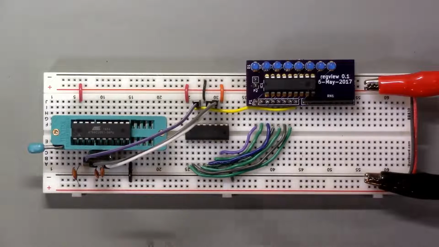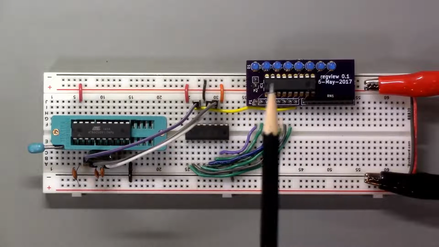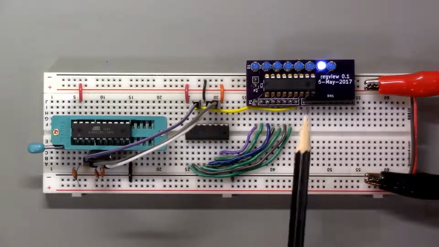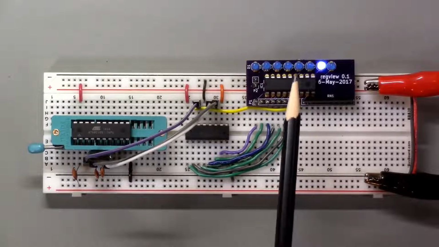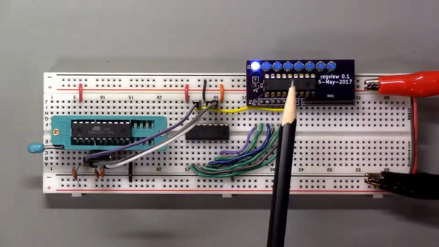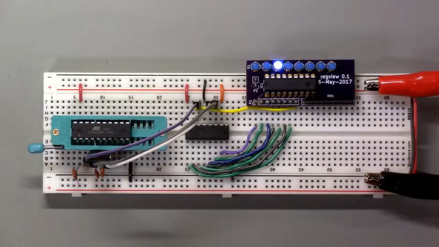All right, so here's our circuit, and once again, we've got the microcontroller in the ZIF socket. Here is the 74HC595 shift register, and its outputs are connected to this bank of 8 LEDs. So let's turn on the power supply, and basically what you see is this 1 bit that is set in that val variable appears on one of the 8 LEDs and just kind of bounces back and forth.